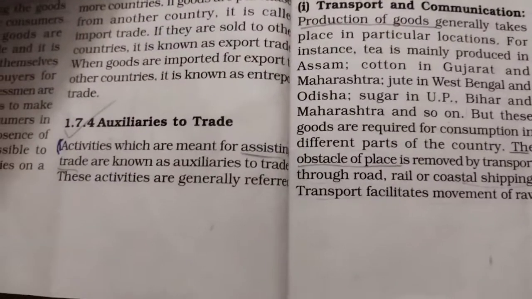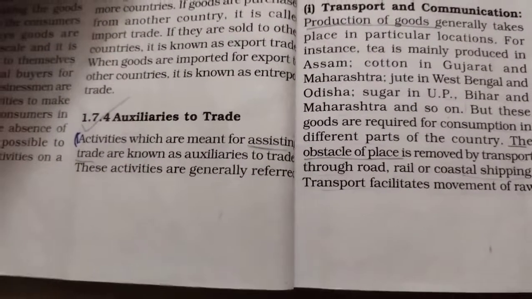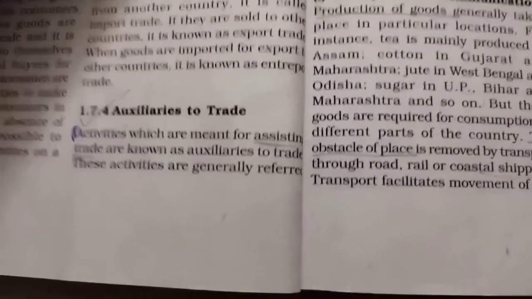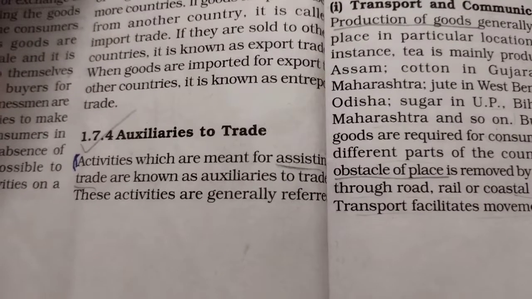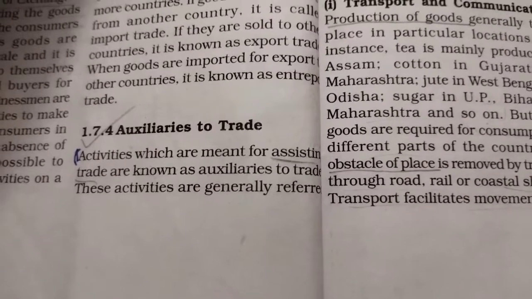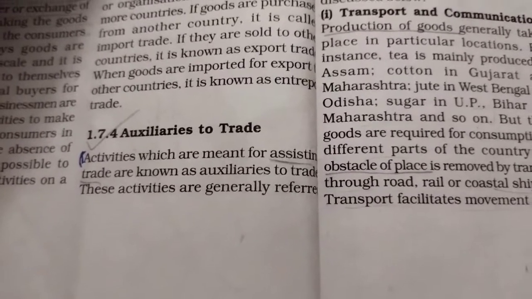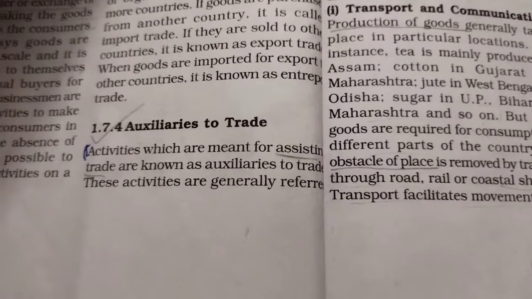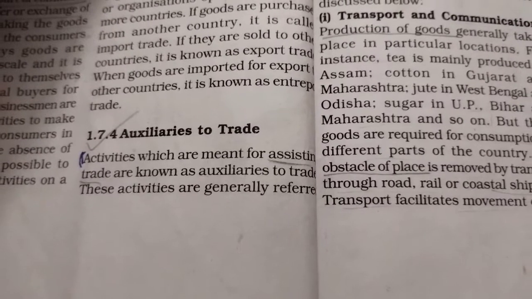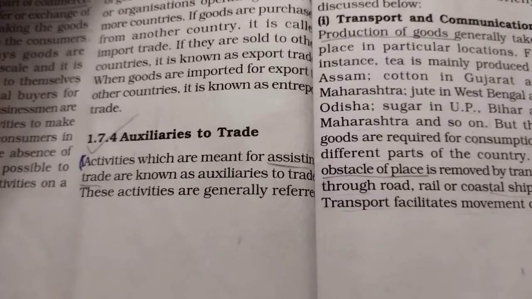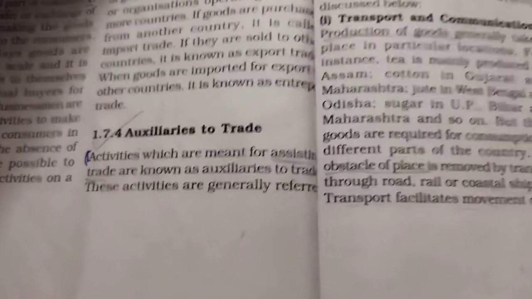Now talking about auxiliaries to trade. Activities which are meant for assisting trade are known as auxiliaries to trade. These activities are in the nature of facilitating the activities relating to industry and trade. Transport, banking, insurance, warehousing and advertising are regarded as auxiliaries to trade, and these activities play a supportive role.